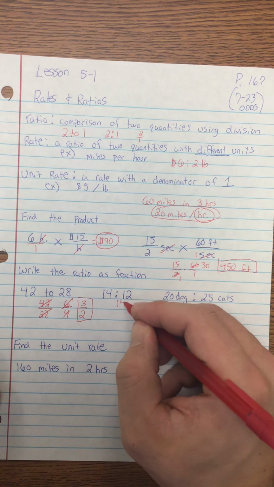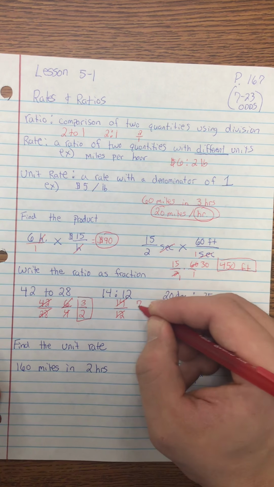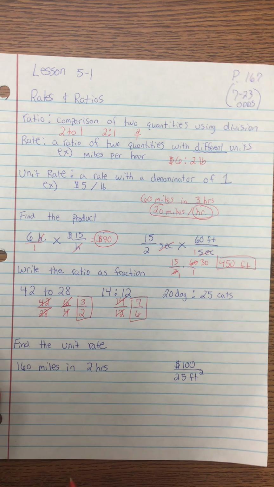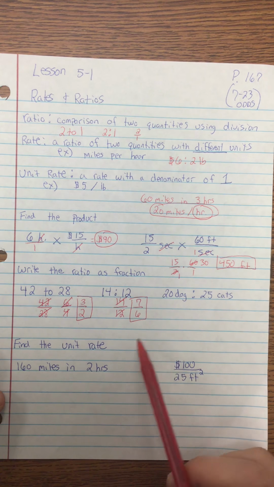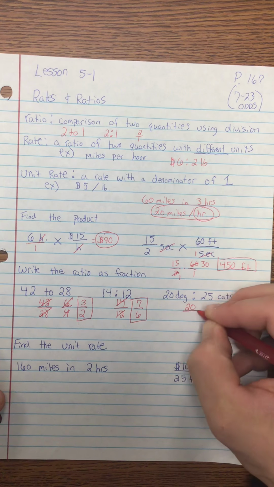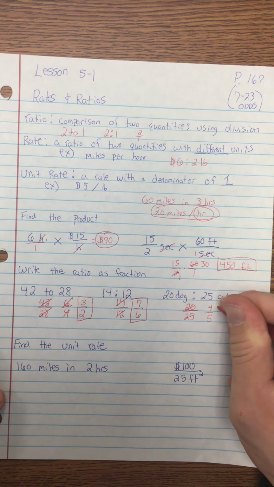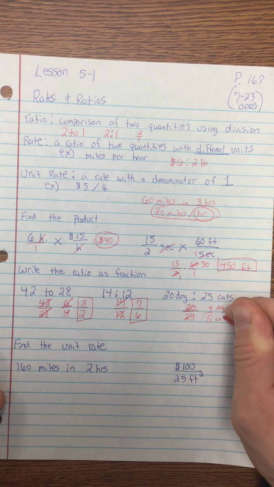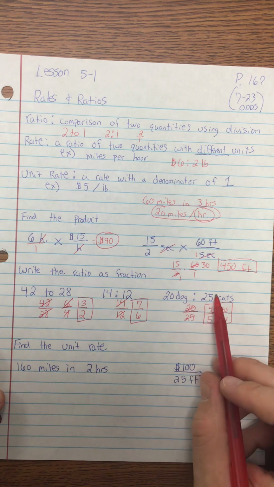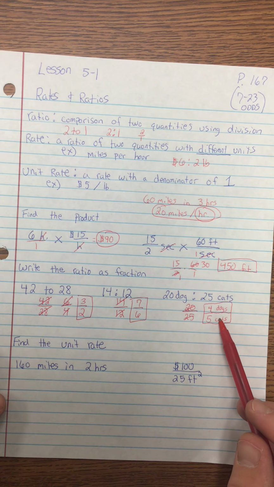All right, now 14 to 12, we need to reduce. I can reduce both of them by 2. I get 7 over 6, and we leave it as a fraction, okay? Our job is to write the ratios as a fraction in simplest form. Here I have 20 dogs to 25 cats, so first part goes on top, second on the bottom. Let's reduce them by 5, 4 over 5. Dogs, cats. If there is a label, go ahead and put your label in your answers as well. So 4 dogs to 5 cats, reduced in simplest form, okay?